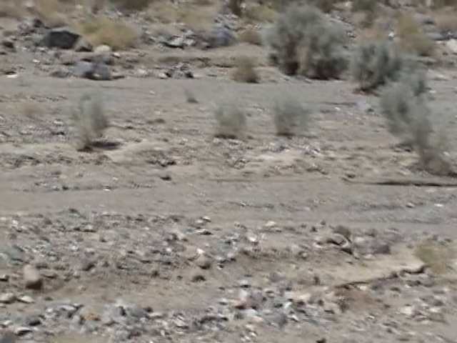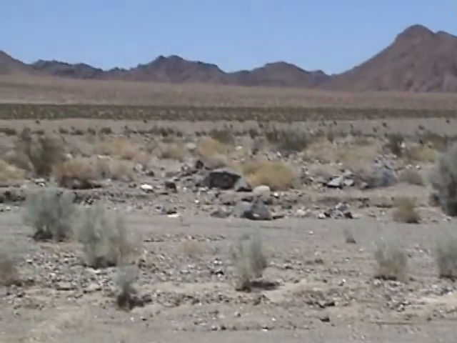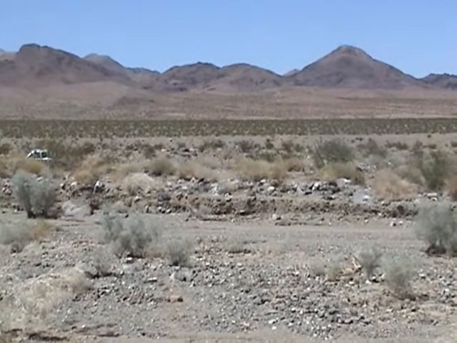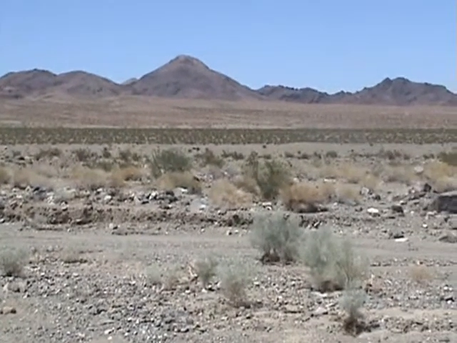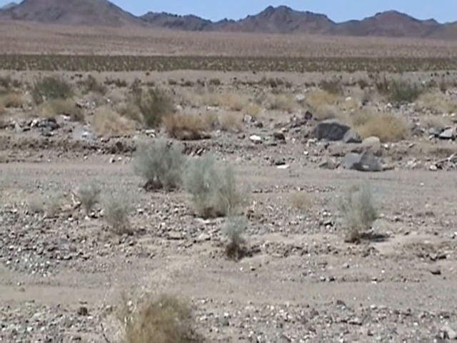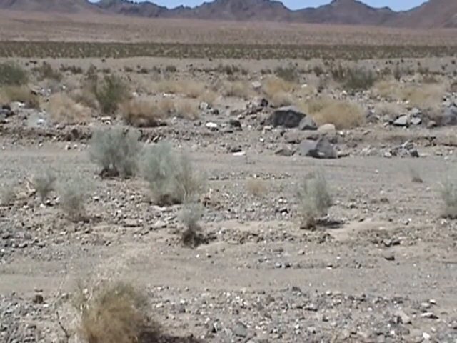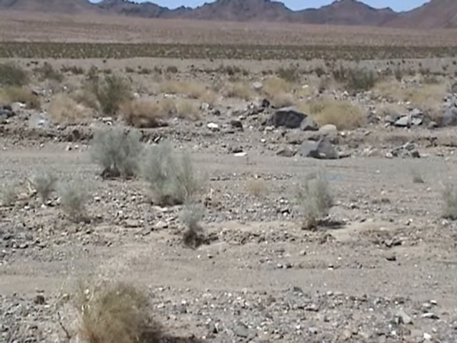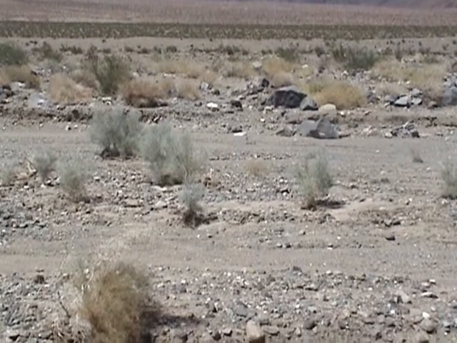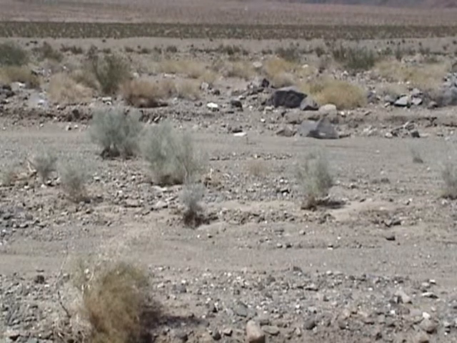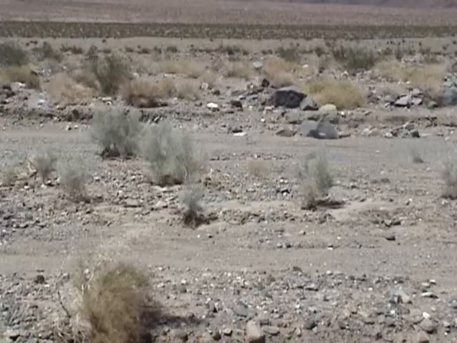Okay, we have this wash here. As you can see, it's a very typical desert wash that is right on the edge of this lava flow, which makes it for a very nice contrast in temperatures. And we're going to walk on down there and take a look at some of the sand and some of the rocks, and take a look at their temperature and discuss them a bit.